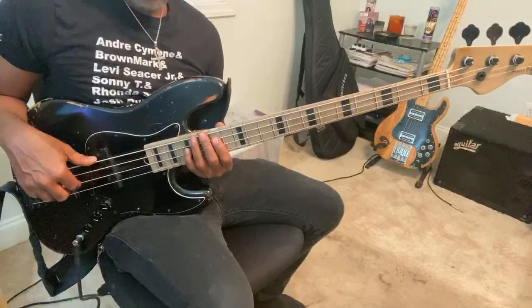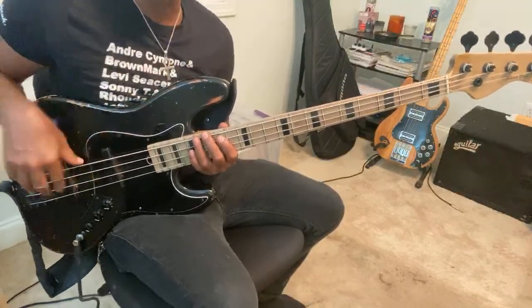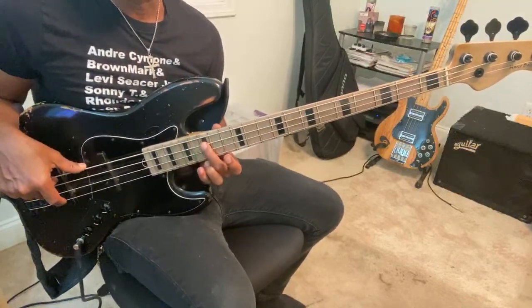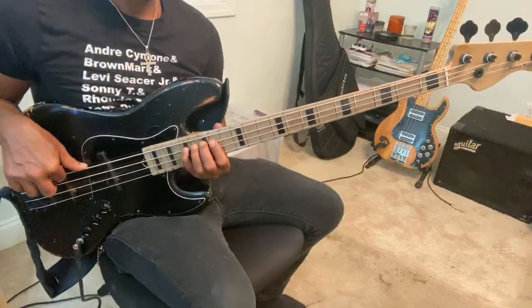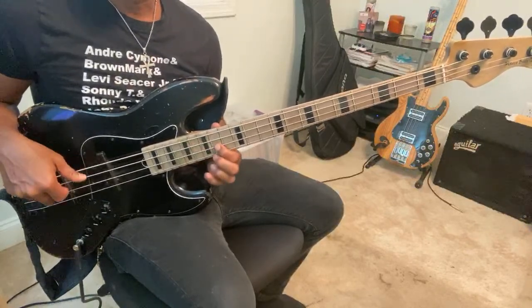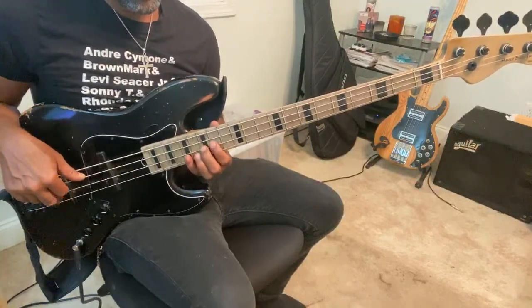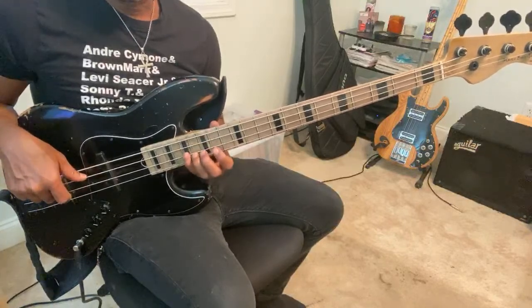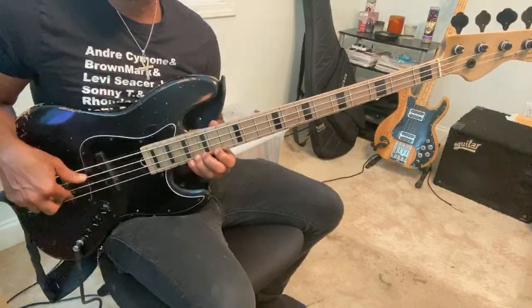What does a flat 5 mean? Well, here's the DNA of the Locrian mode. Root, minor 2nd, minor 3rd, perfect 4th, flat 5, minor 6th, minor 7th, octave.